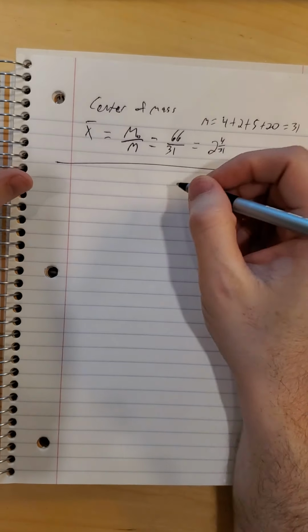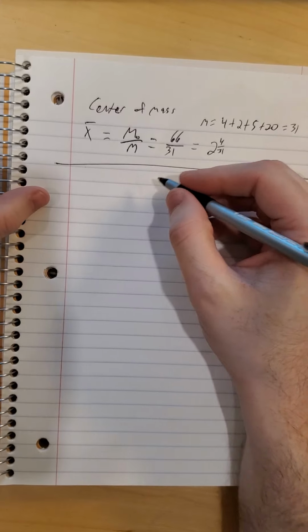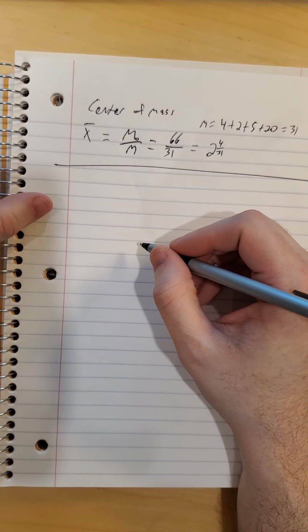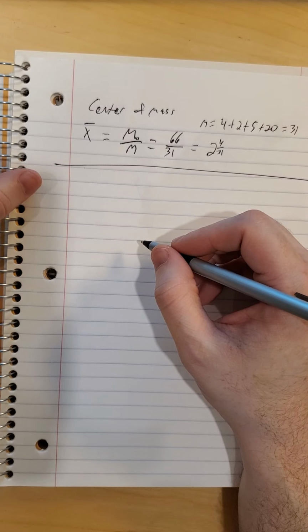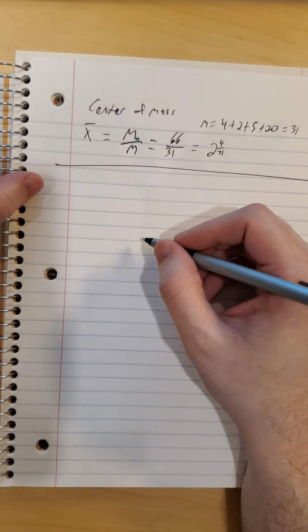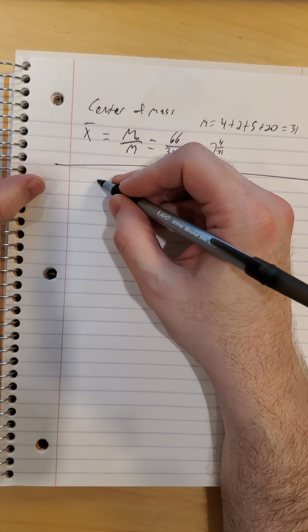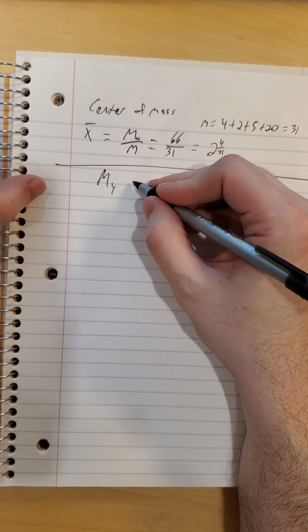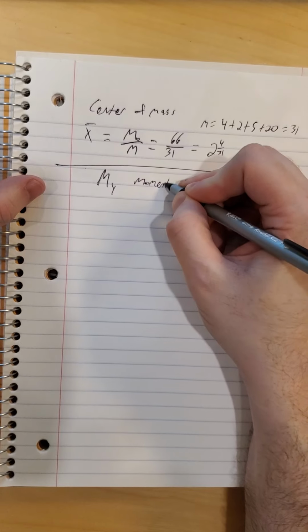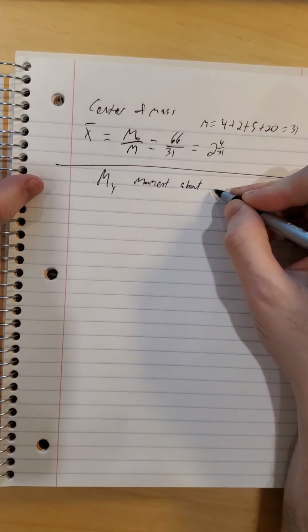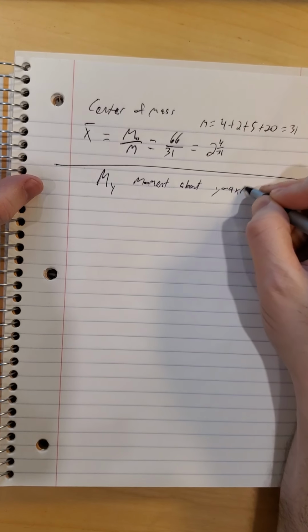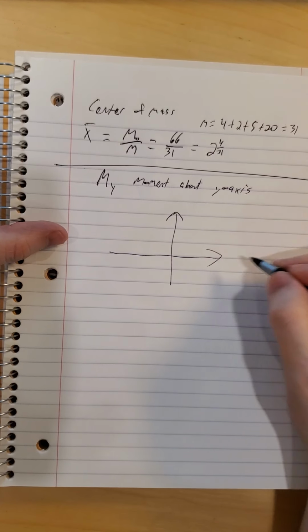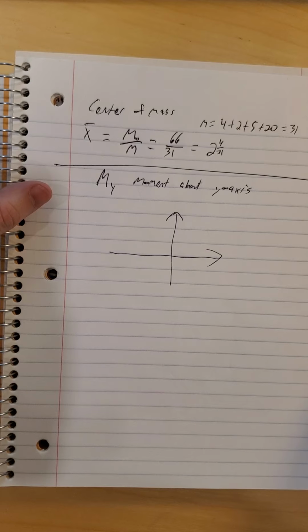So next up we look at basically a two-dimensional system. So we introduce a y-axis as well. The ideas are really the same though. Just a little note though, m sub y, moment about the y-axis. So here we are somewhere in the xy plane.